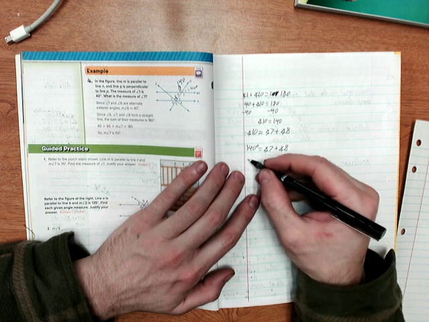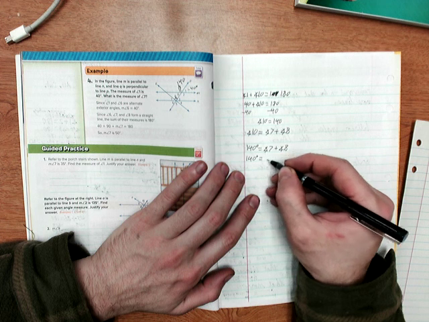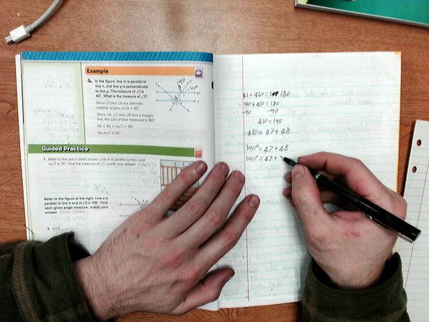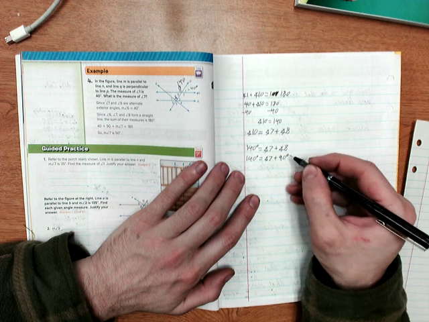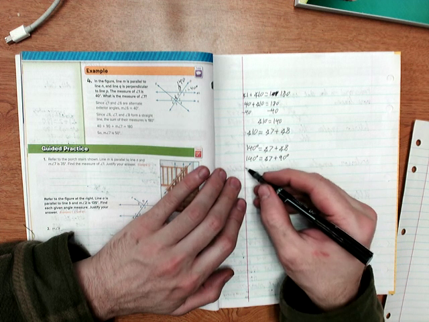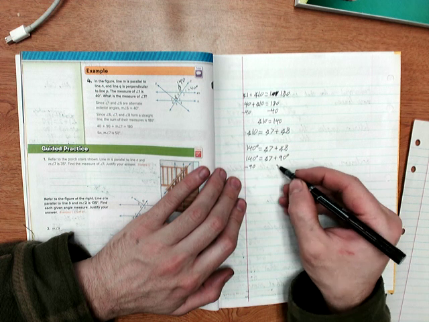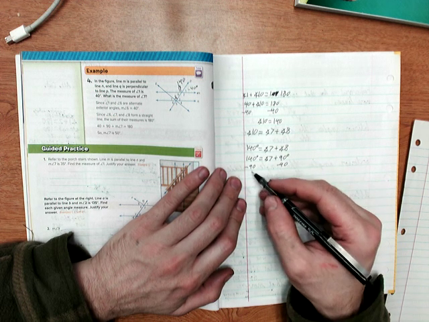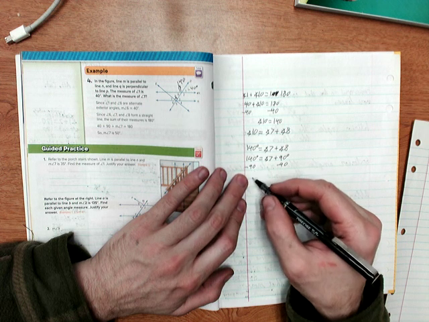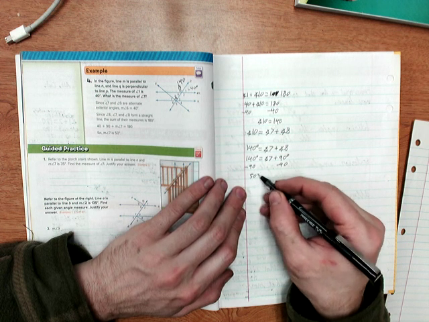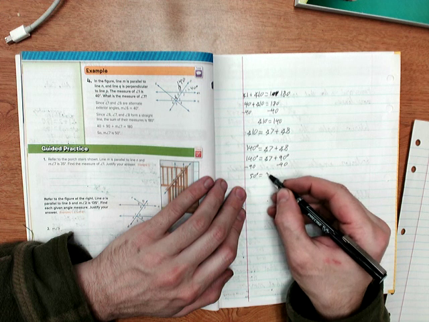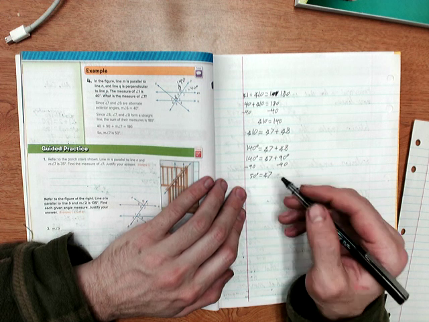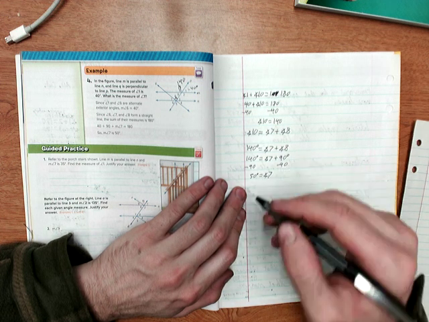So 140 degrees equals angle 7 plus 90 degrees. We subtract the 90 from both sides, and we are left with 140 minus 90, which is 50 degrees, equals angle number 7. And so 7 equals 50 degrees.